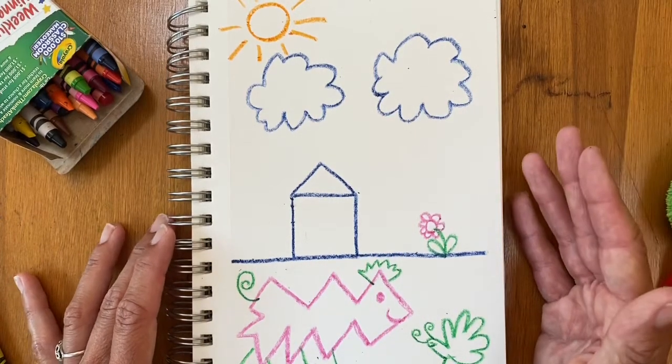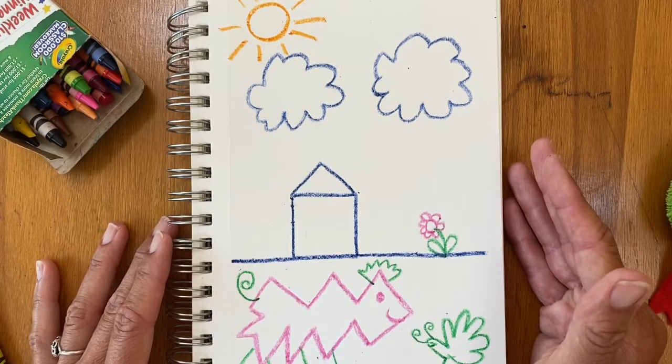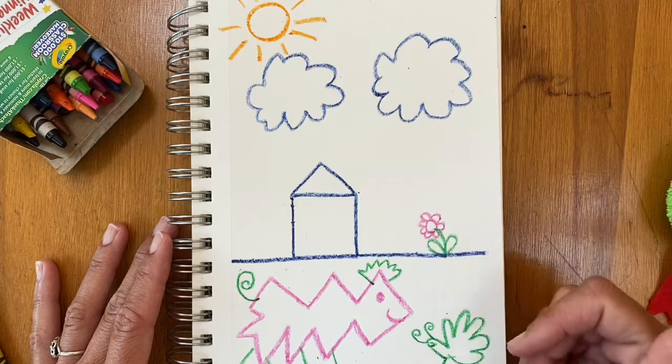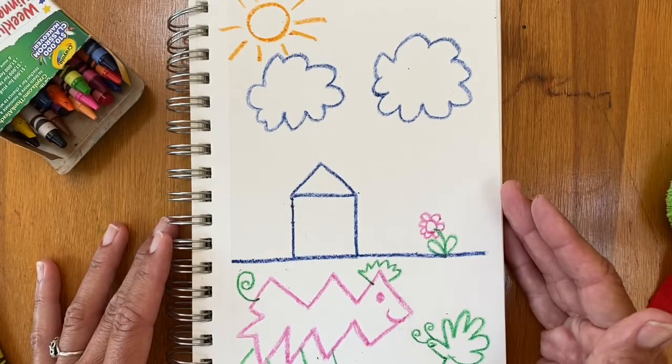Whatever you do, I want you guys to have fun, and I want you to remember that you can make a beautiful oops. If you think you're making something and it turns into something else, there's your beautiful oops. Remember, we talked about that a lot in class last year.